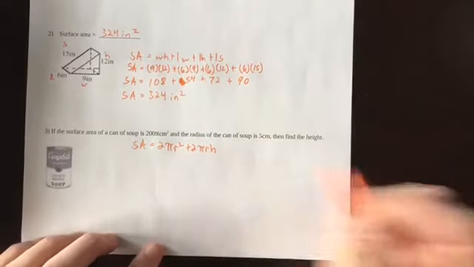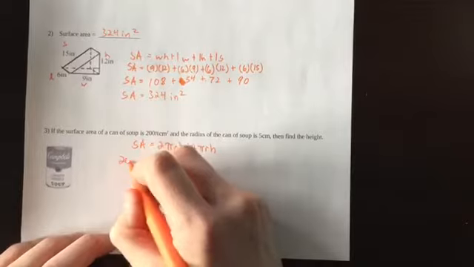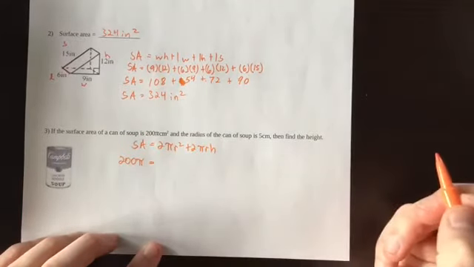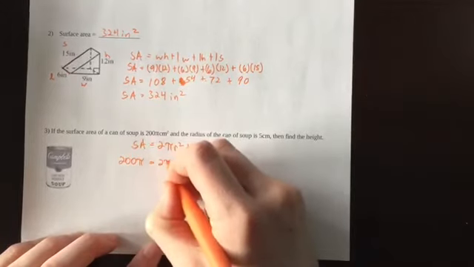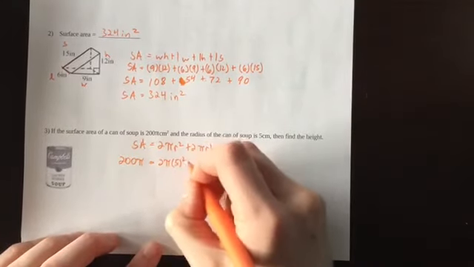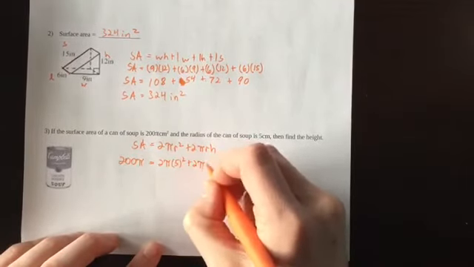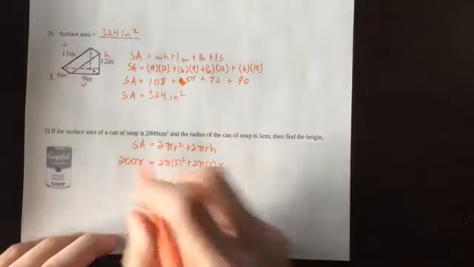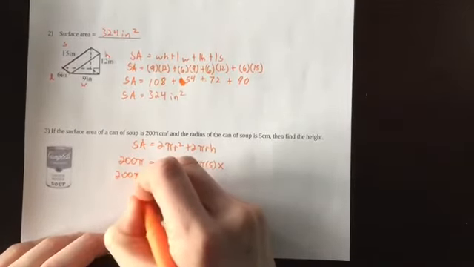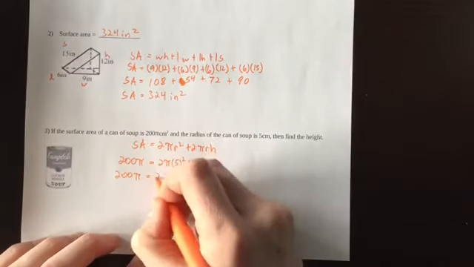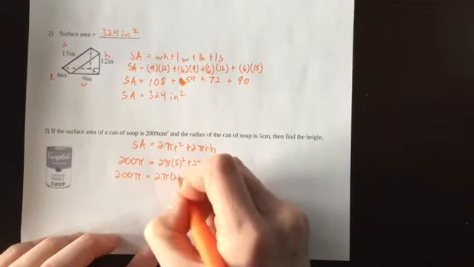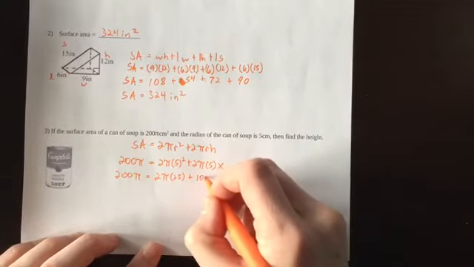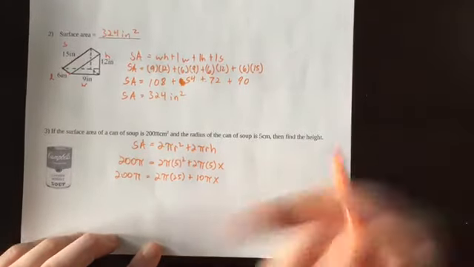Now let's substitute in what we know. We know the surface area is 200 pi, and we know the radius is 5. So 2 pi times 5 squared plus 2 pi times 5. And instead of writing h, I'm going to write x. Okay, so let's start simplifying. So 5 squared is 25. Let's see, 2 times 5 is 10, so that's going to be 10 pi x.